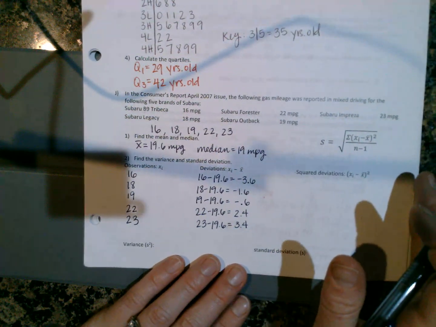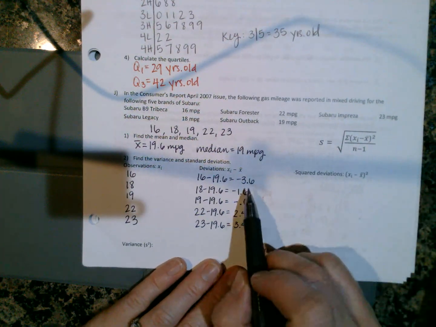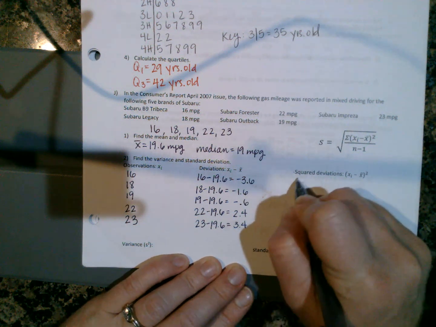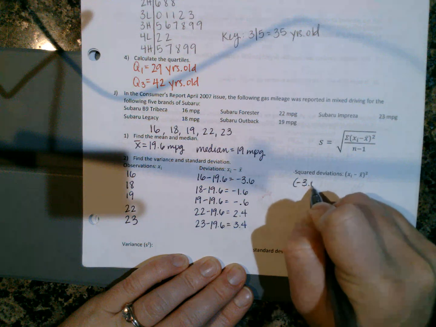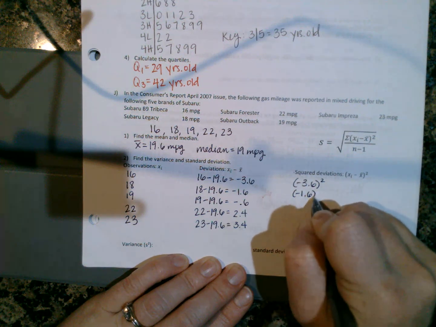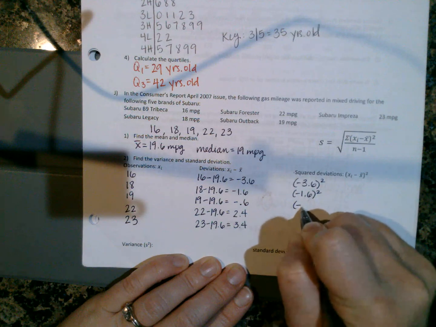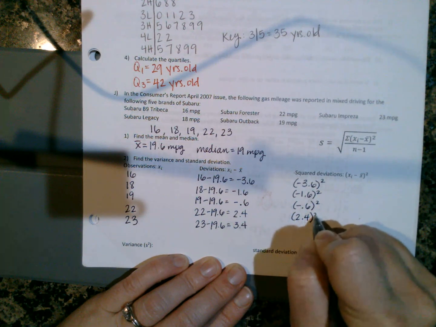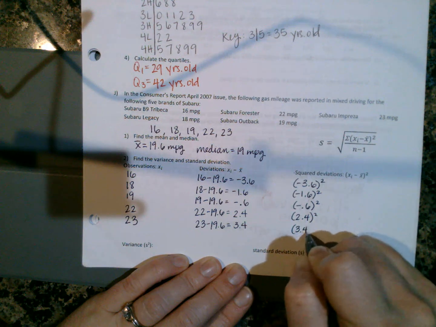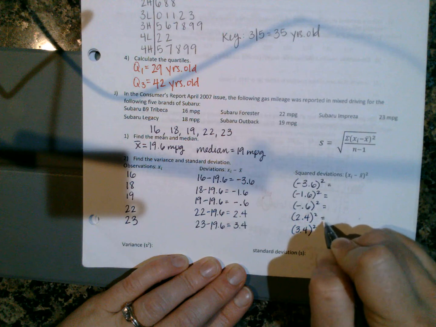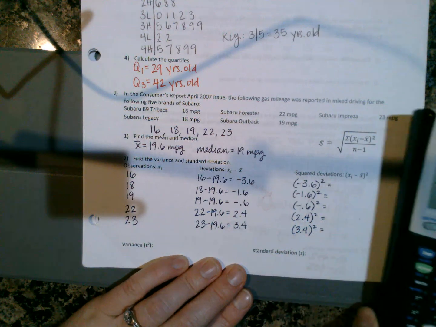So what we do instead of taking the sum right away is we first square the deviations. So I'm going to square negative 3.6, negative 1.6, negative 0.6, 2.4, and 3.4. Okay, I'll take a second and do that in my calculator.